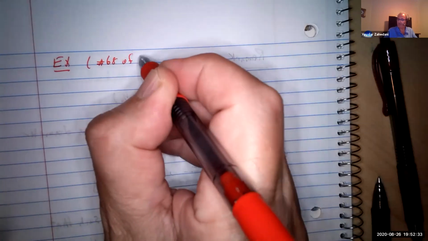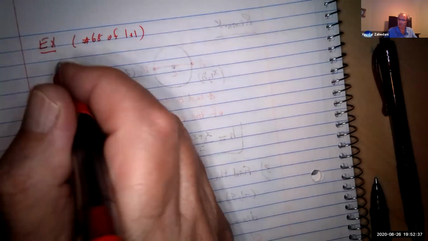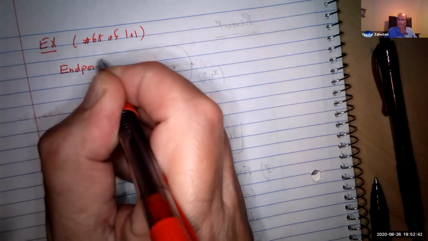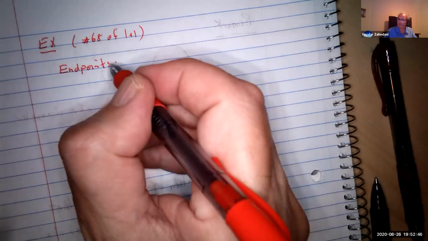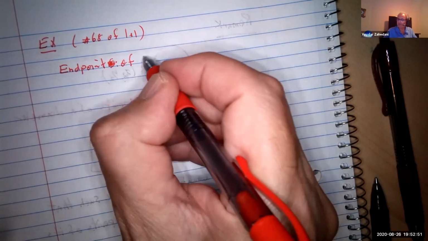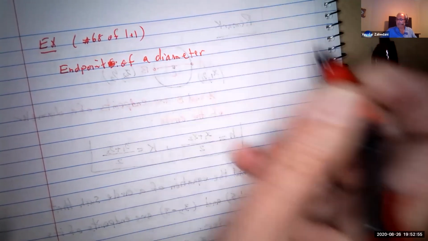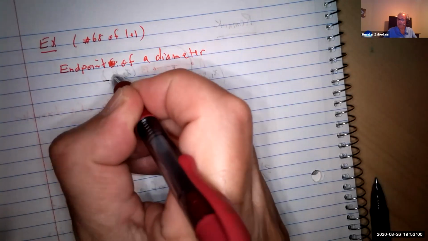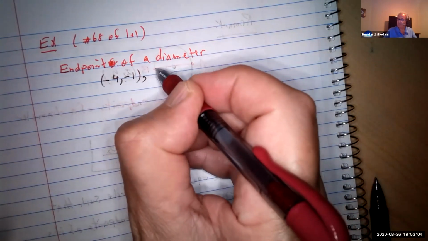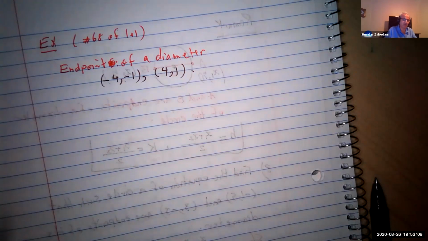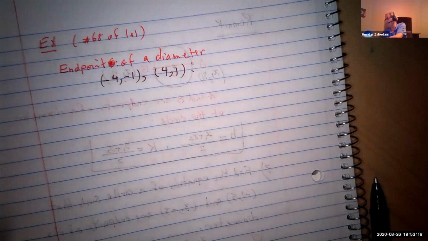Okay, but for the second part, you have 2 options. We don't mind if you want to find the distance between those numbers. So this example is number 68. I think this is 68 of this section 1.1. You want to write the equation of a circle. The endpoints of a diameter are given to you. The points are (-4, -1) as one point, and the other point is (4, 1). And they ask you to write the equation of a circle, okay? The equation of the circle when these properties are already given to you.